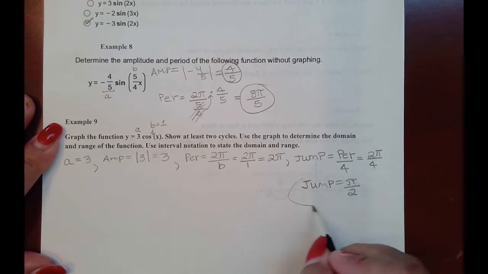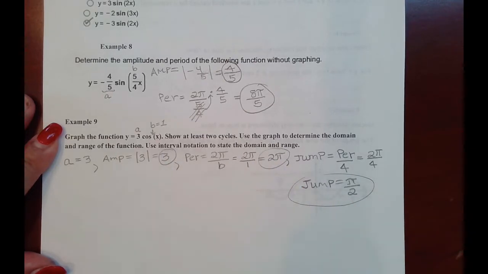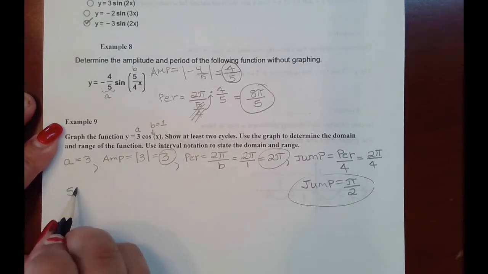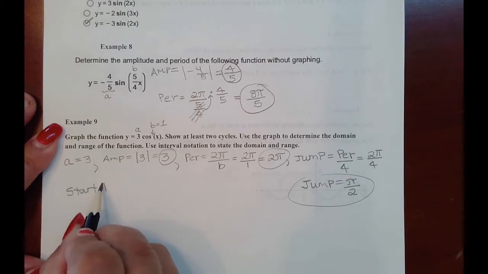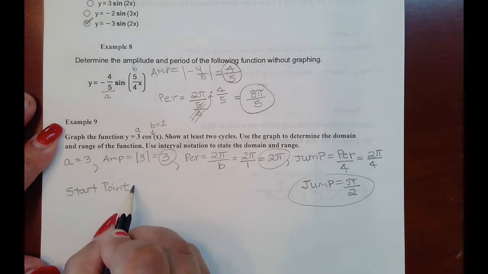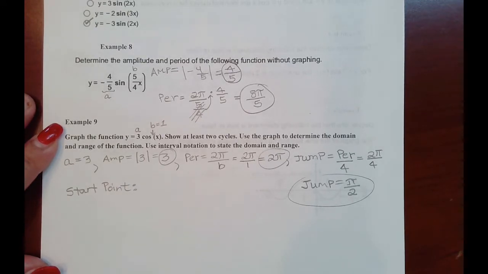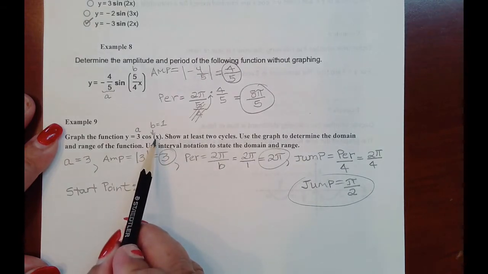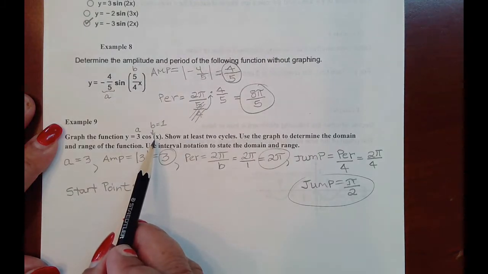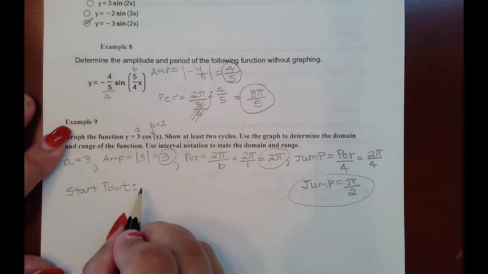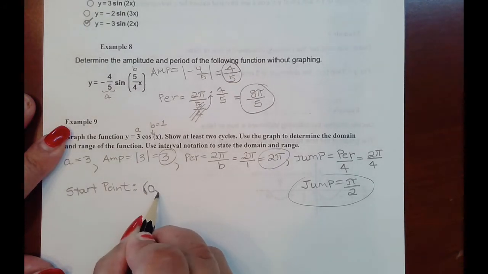Okay, so I got my jump, I got my period, I got my amp. Let's see, what else? Start point. I'll just abbreviate it SP, but for right now I'll write it out like this. First you have to go and look at the argument and ask yourself, what would make this 0? Well, this argument is so simplified that you could just tell, just plugging in a 0 right there would make x equal to 0. So when you figure out what the value is that would create a 0 here, that's what you're going to put as the x coordinate of your start point.